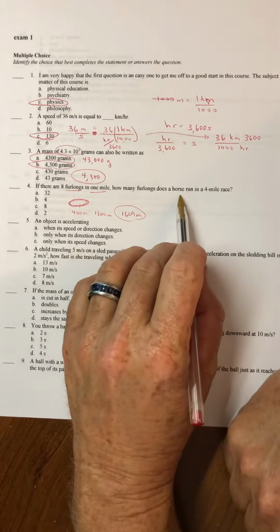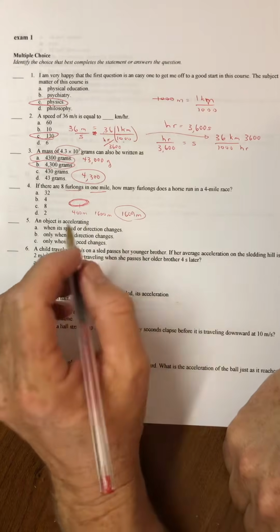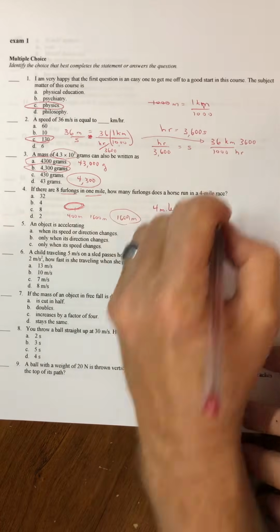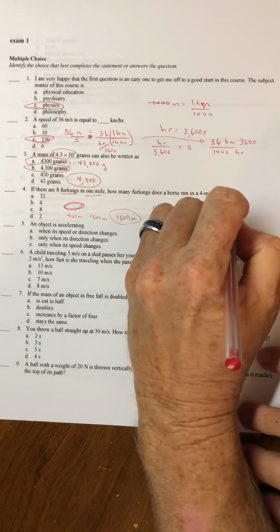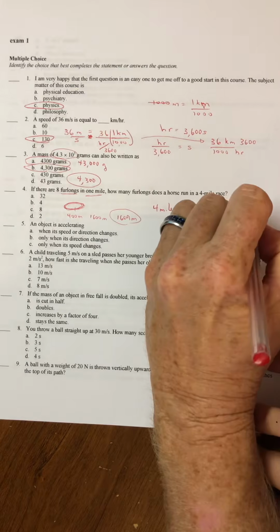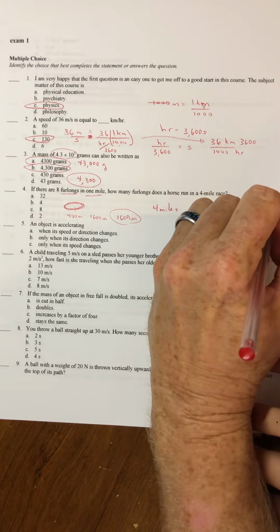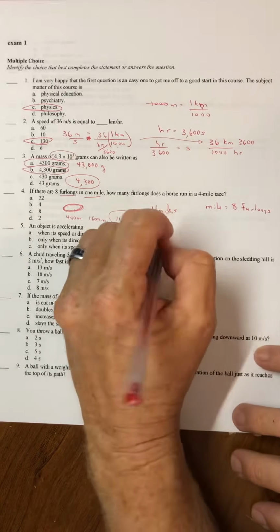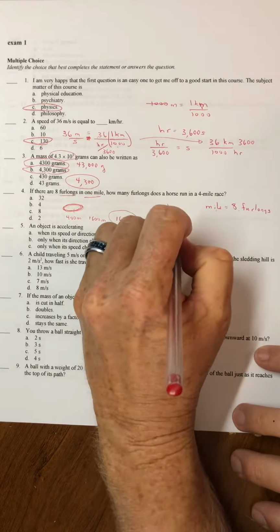But obviously, then we have something like this, 4 miles. And of course, we also have 1 mile equals 8 furlongs. So if we do a direct substitution, a mile is equal then to 8 furlongs.